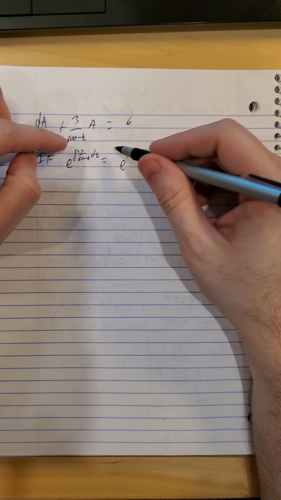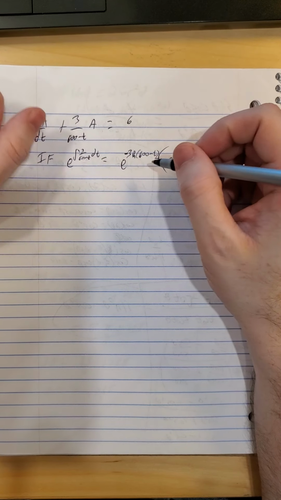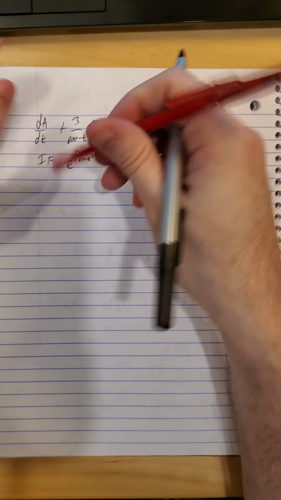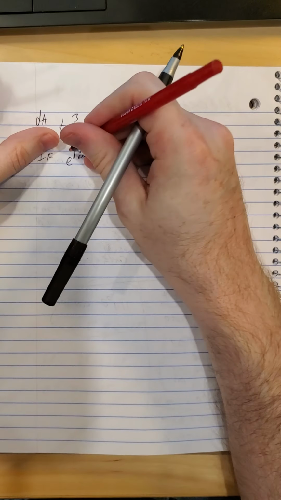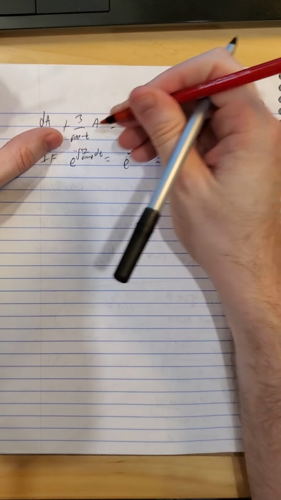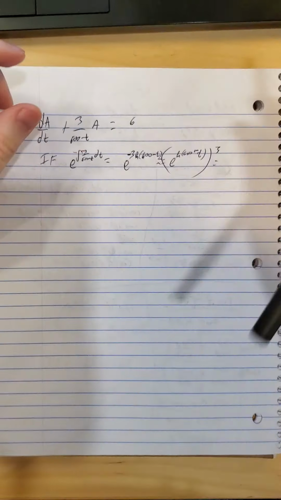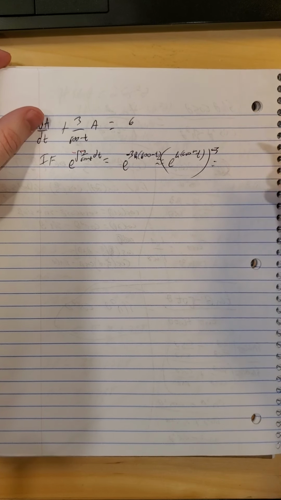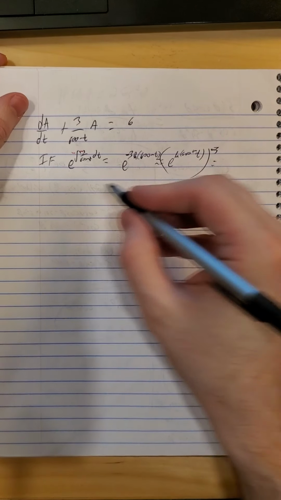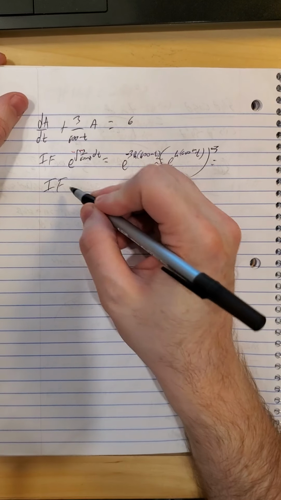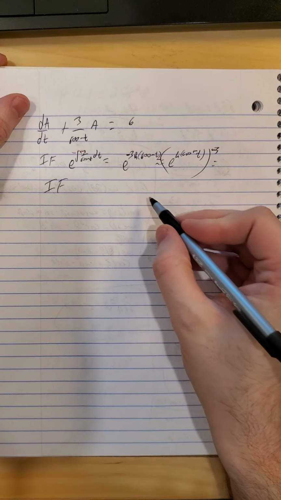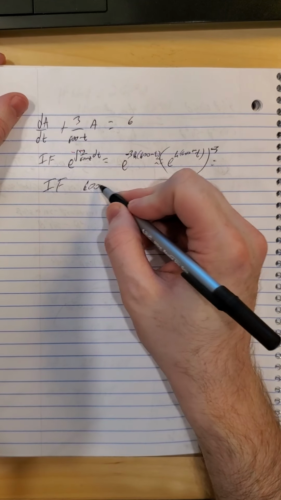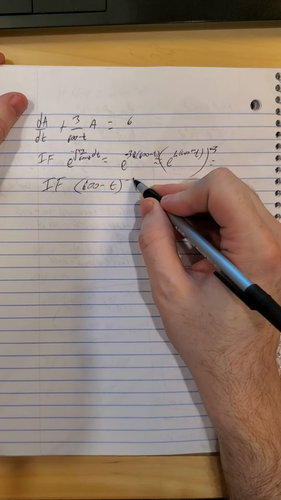We would also have to have a -1 there, which we didn't have. So we can just multiply by 1 to get the negative sign we want and still pull the 3, raised to the -3rd power. Then our integrating factor would be (600 minus t) to the -3rd power.